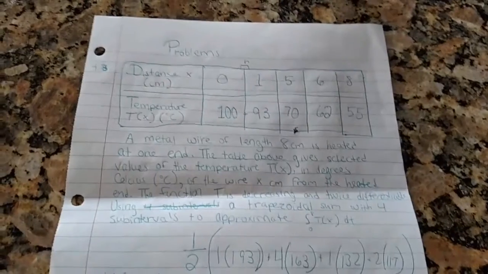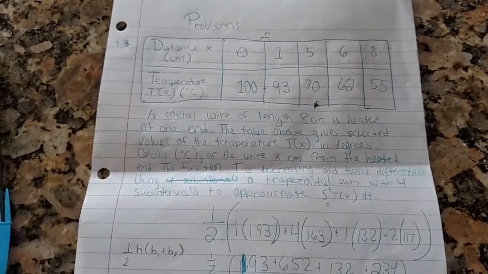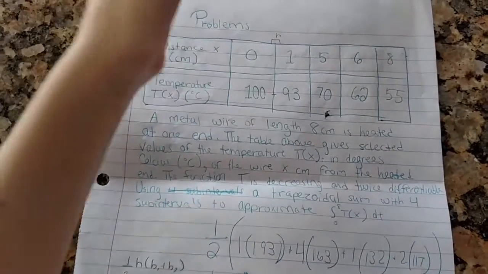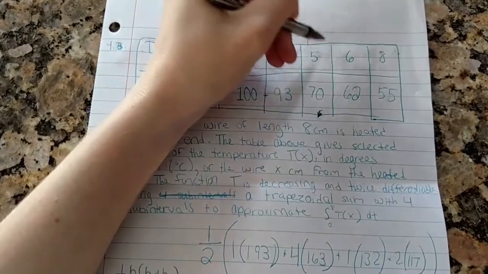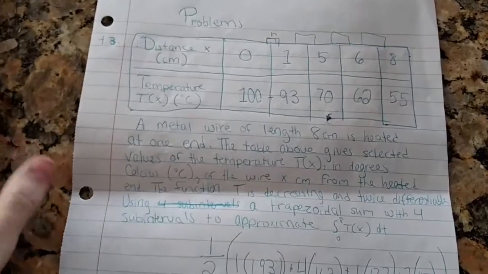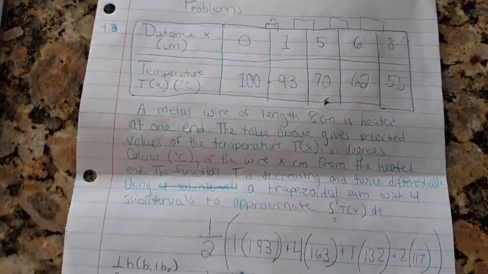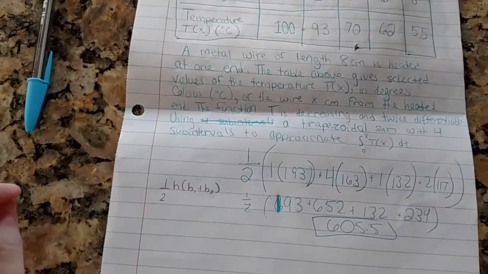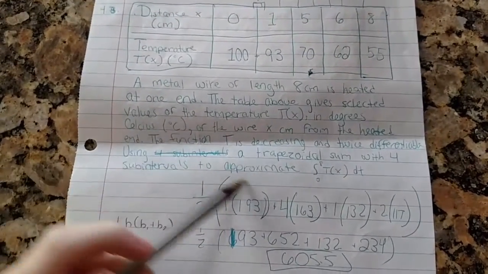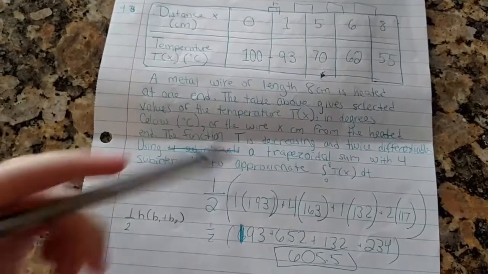And now we have a trapezoidal sum problem. Again, we have a chart, and I have to note that it says to use 4 subintervals. So I do this, this, this, and this. I make 4 groups, and then there is a formula that you have to know for this type of a problem, and it is 1/2 h (base 1 plus base 2). So what I did here is I multiplied all of this by 1/2. I just put the 1/2 on the outside of the whole problem.